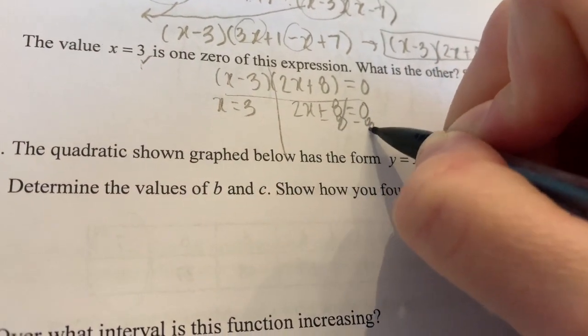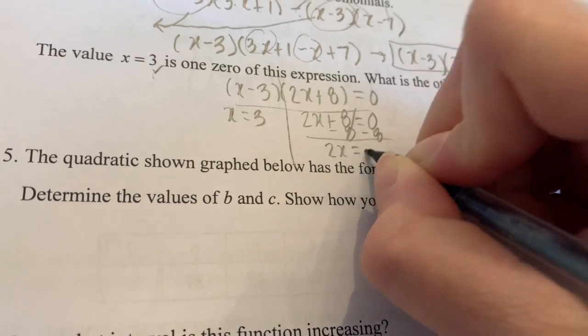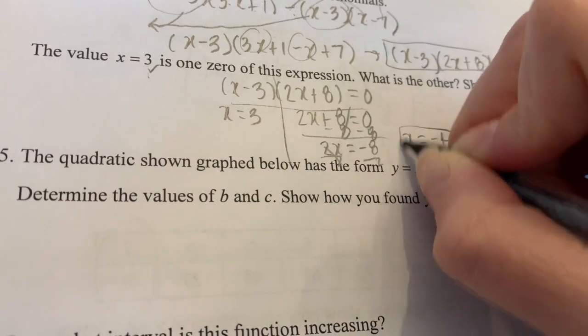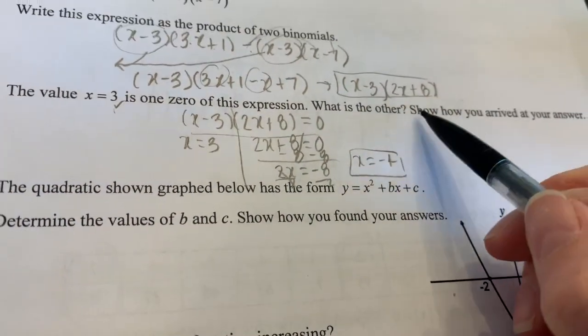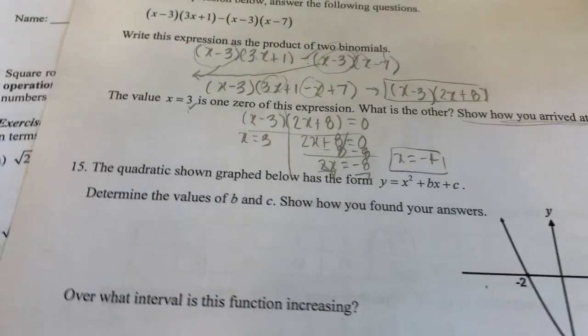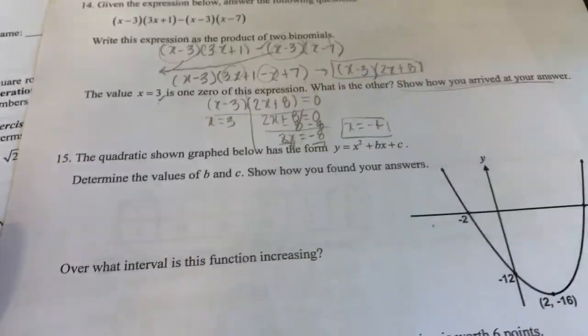Subtract 8 from both sides. 2x equals negative 8. Divide by 2. X is negative 4. Make sure when it says show how you arrived at your answer, make sure you show all your work.